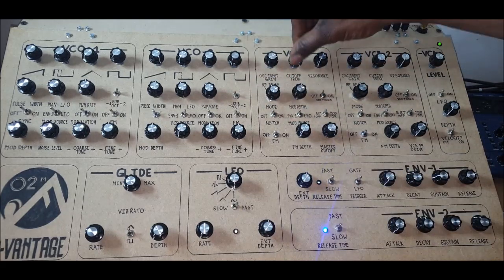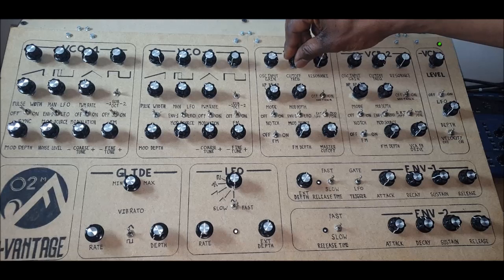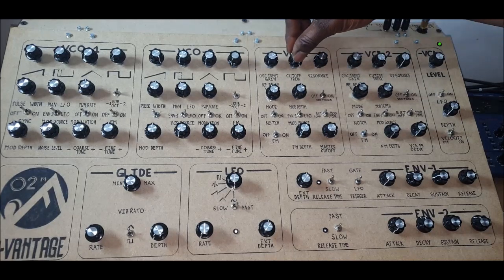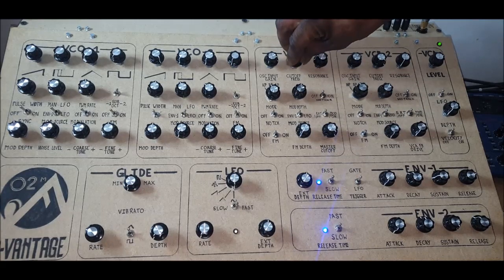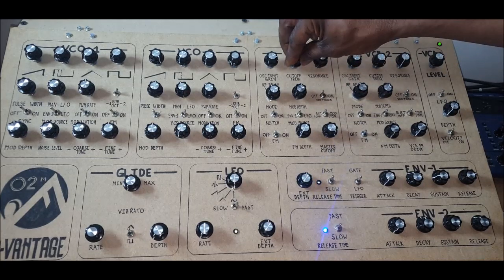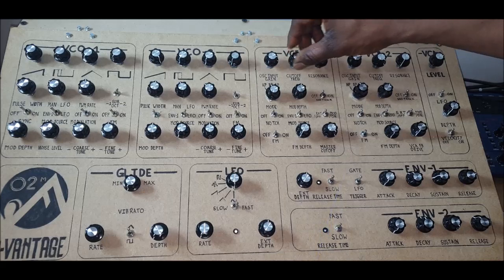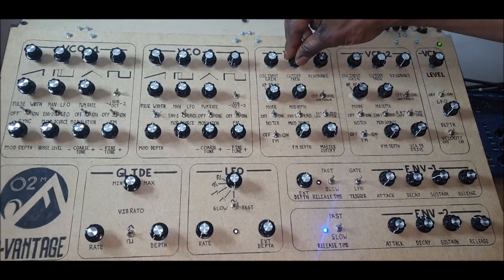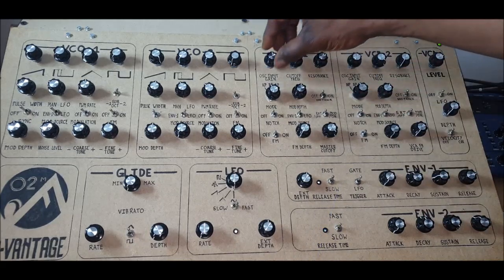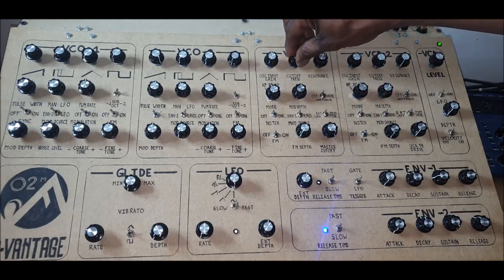So let's hear a little bit of resonance. So about 25%. Let's go for about 50%. Can you hear how gnarly that gets as we overdrive that filter?